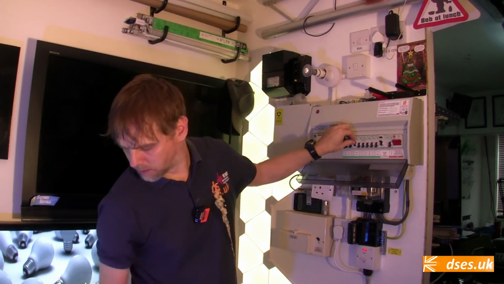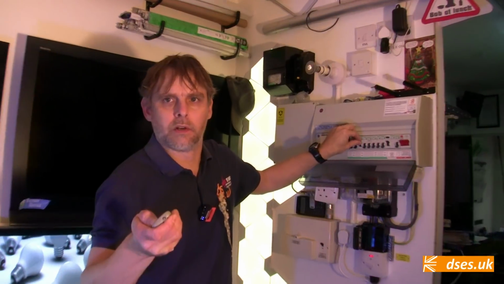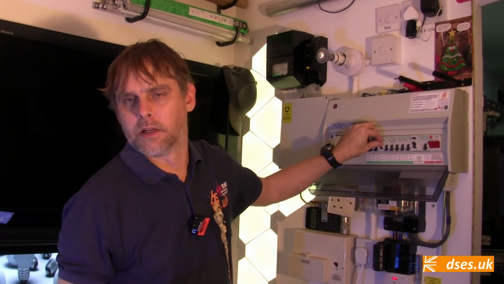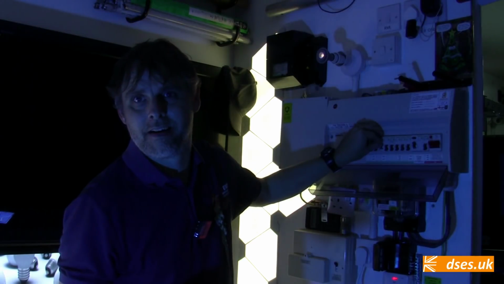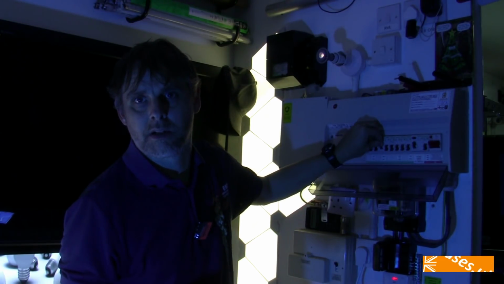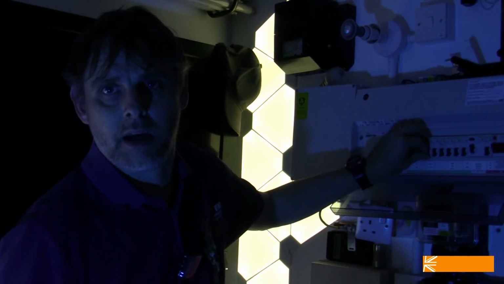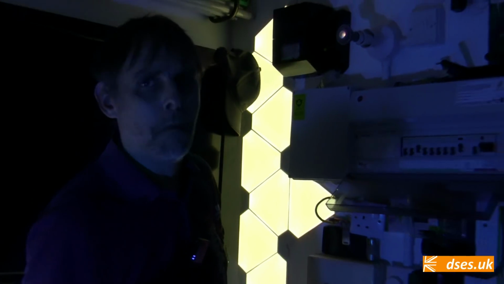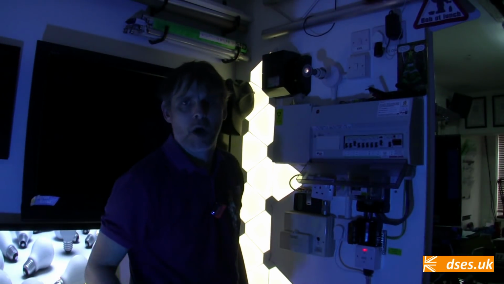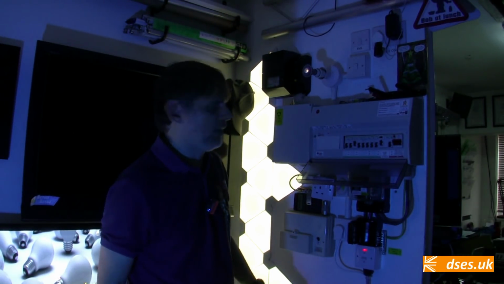Can you see that? Should we zoom in and turn the light off a little bit? Alexa, turn off the desk lamp. Okay. Whenever I turn on this socket circuit, you can see a glow from my LED lamp here. Surprising, eh? What the ruddy hell is going on here, and what can we do about it?